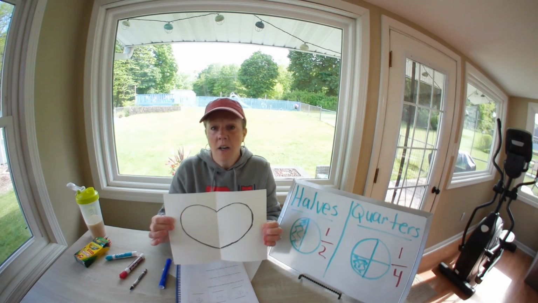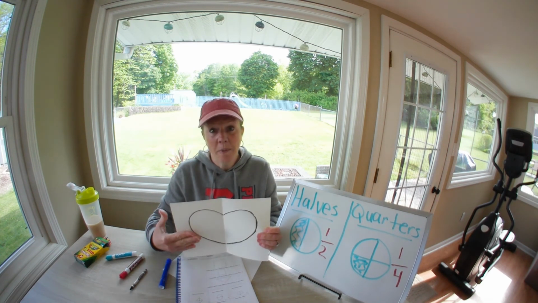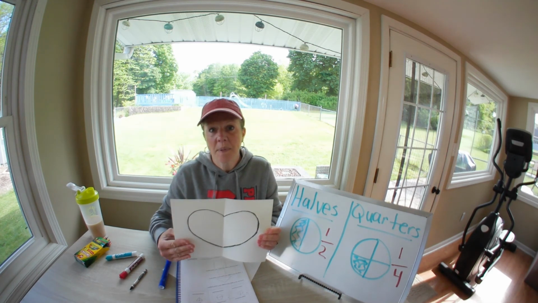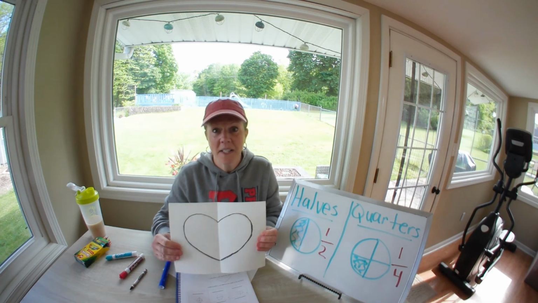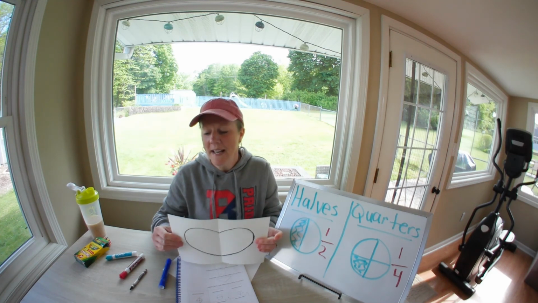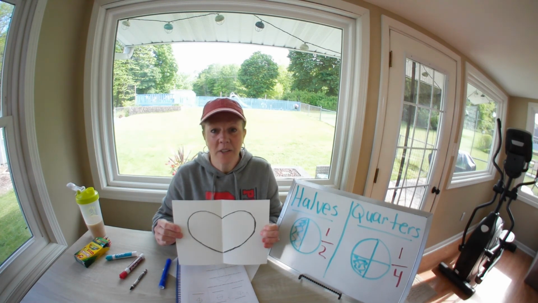So you can draw a butterfly, just draw half of the butterfly. You could draw different shapes like stars or rhombuses, which are, of course, diamonds. And you could do all sorts of different things.